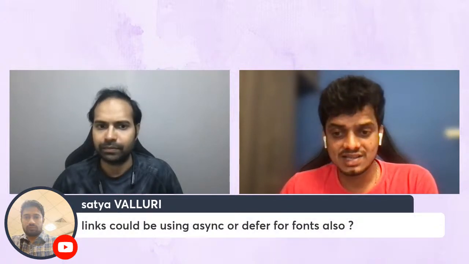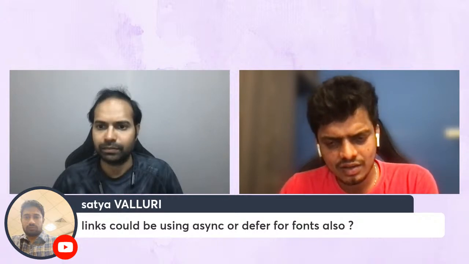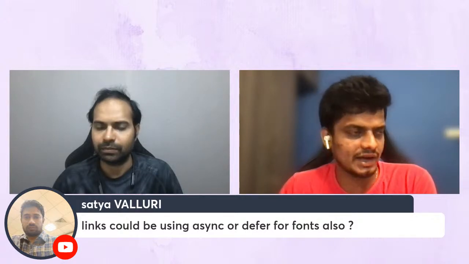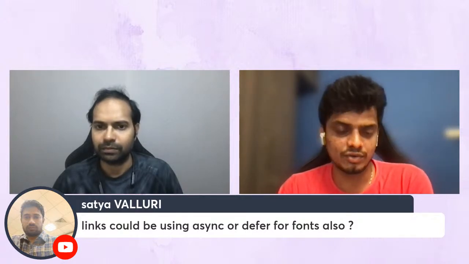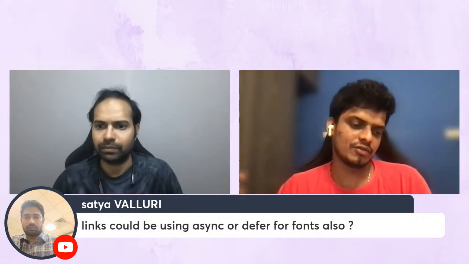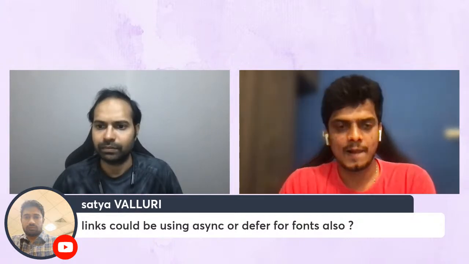Links could be using async or defer for fonts also. Yeah, async you can, but as I mentioned, fonts are better rendered when you use preload on the fonts. It will help you download your fonts quickly.